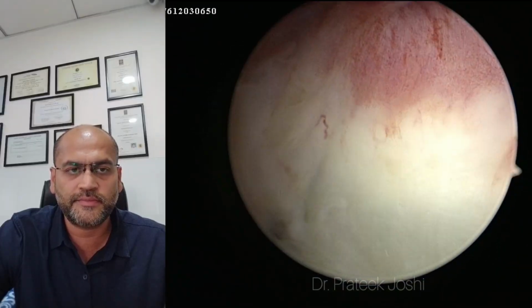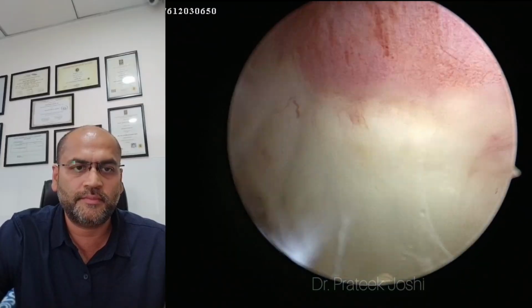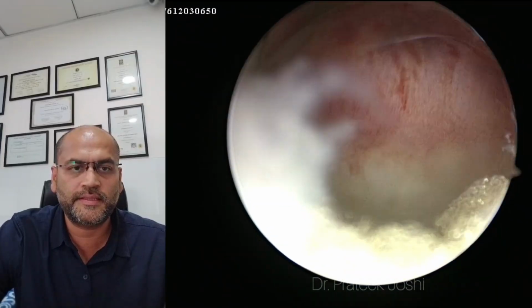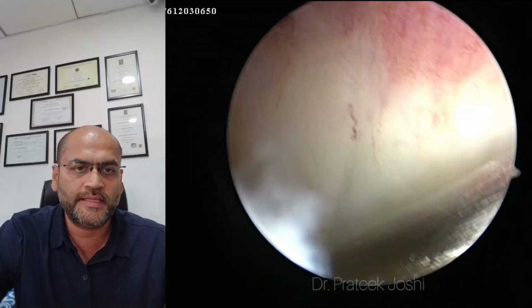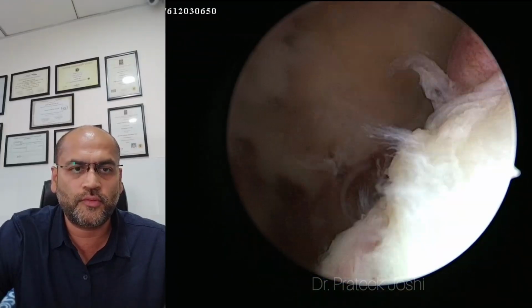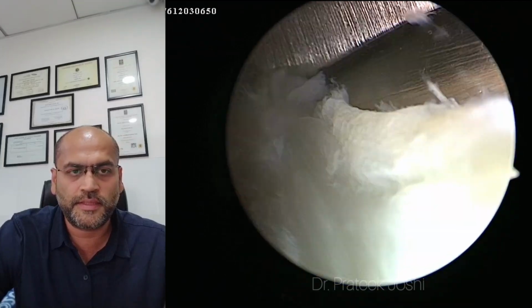As you can see, I am seeing through the anterolateral portal of the knee, and I have inserted my probe from the anteromedial portal. There is a complete tear of the ACL, and what you are seeing is a torn ACL stump which we are going to excise in order to start the procedure of arthroscopic ACL reconstruction.